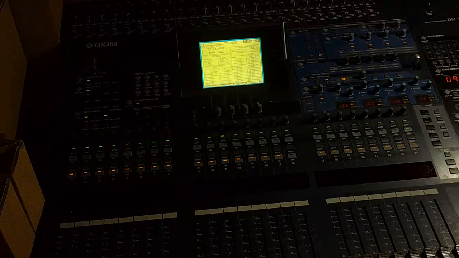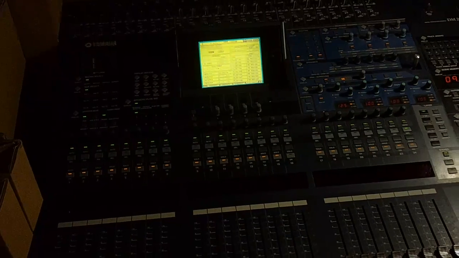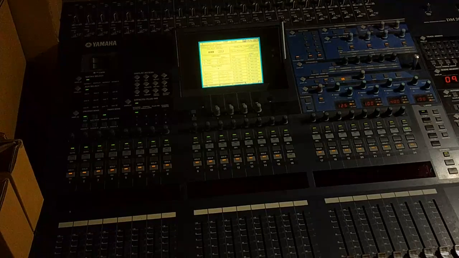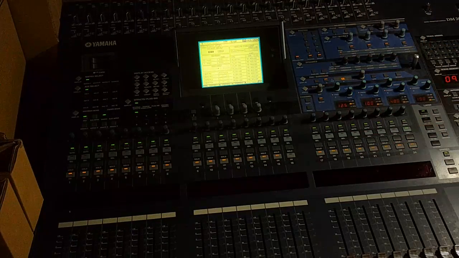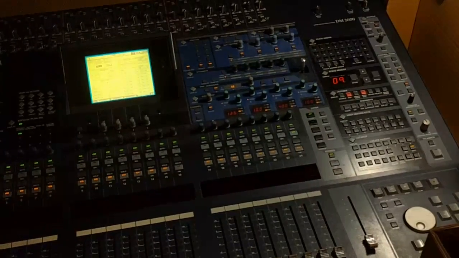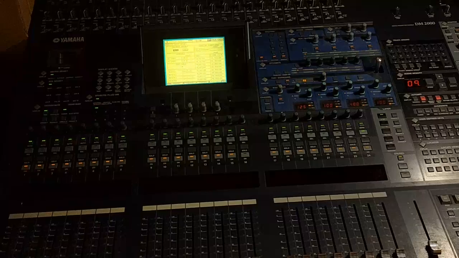All right, folks, today I'm working on the DM2000. This is another giant console audio mixer. And some of you might be familiar with my Control 24 repair video, which I did many years ago and has proven to be quite popular.